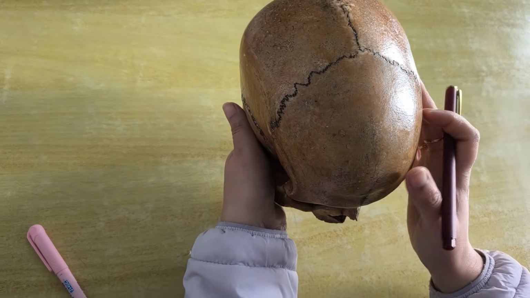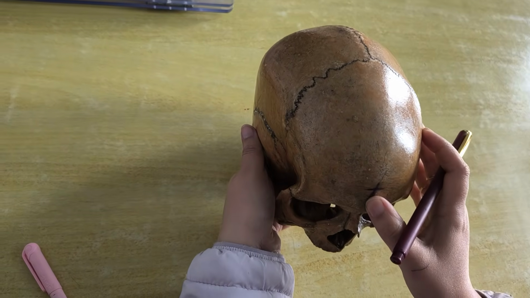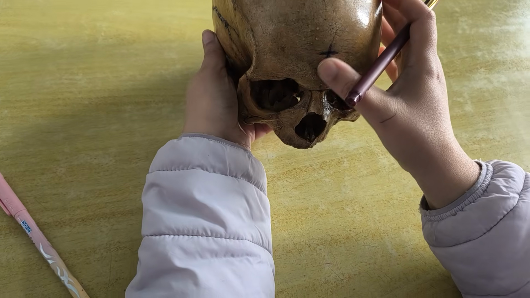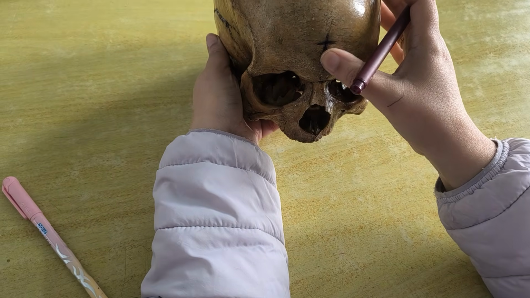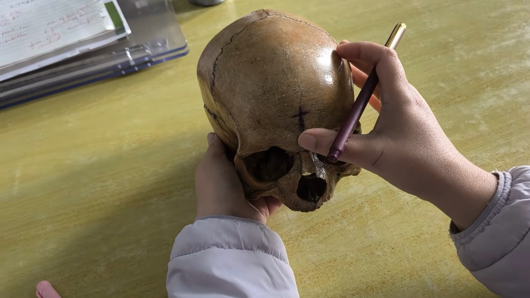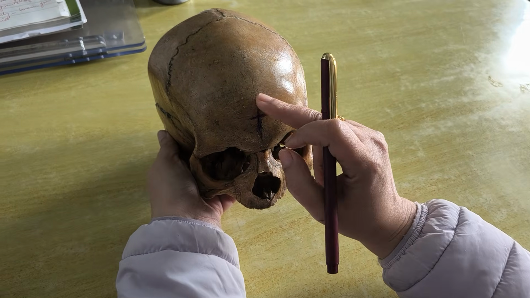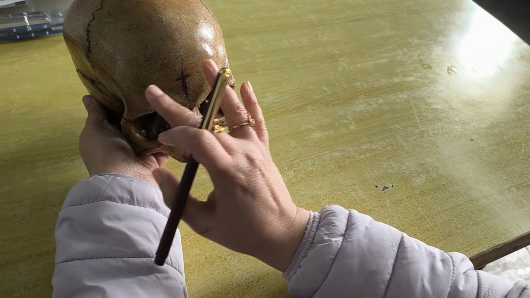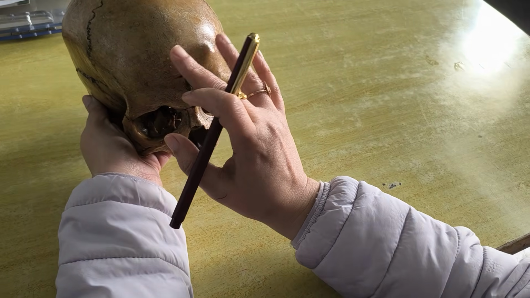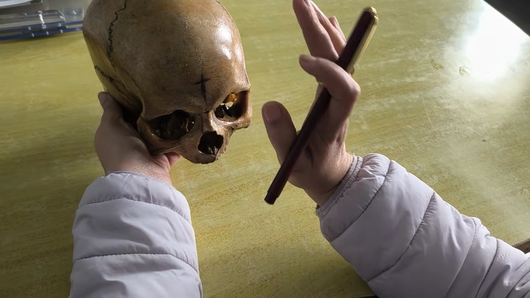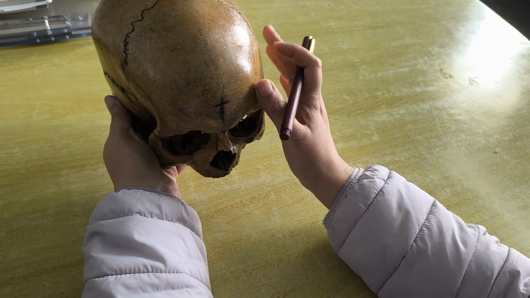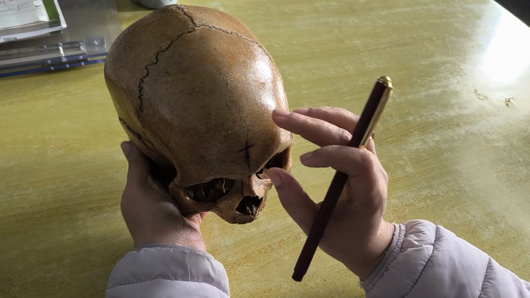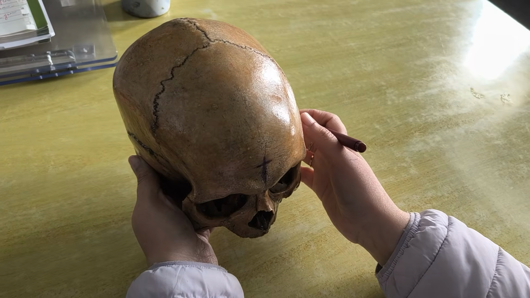Okay, now there is one more suture known as the metopic suture, which is not visible and not present in all individuals. It is present only in 3 to 8% of individuals. This metopic suture represents the junction of the two halves of the frontal bone. It fuses by 6 years, so it is not present in all individuals.